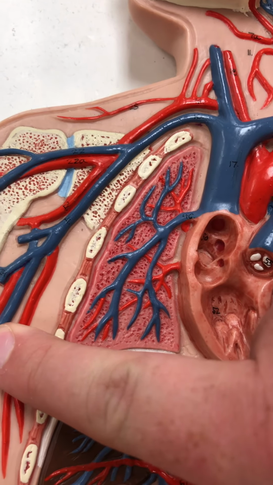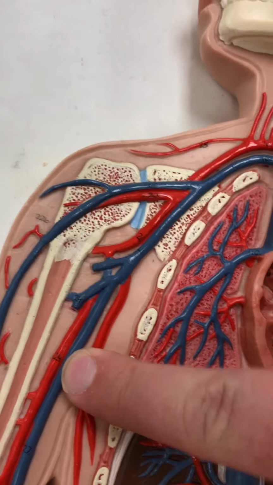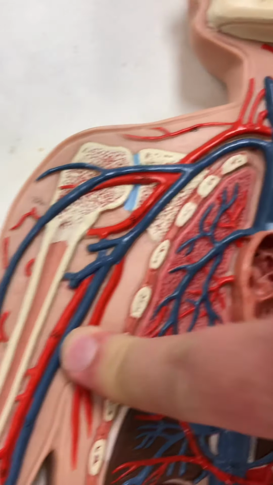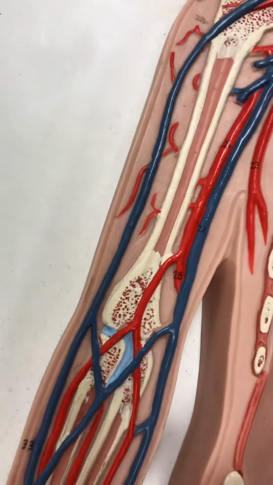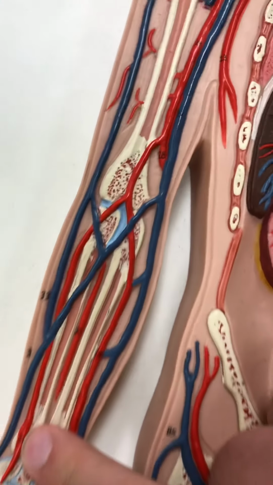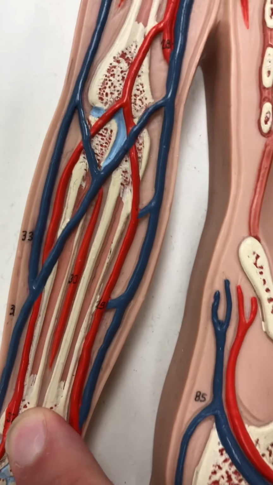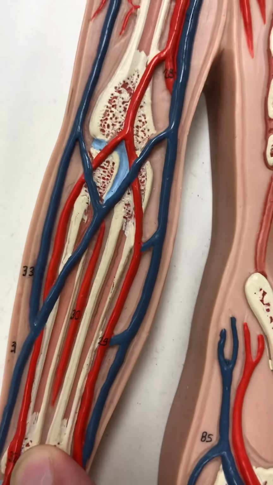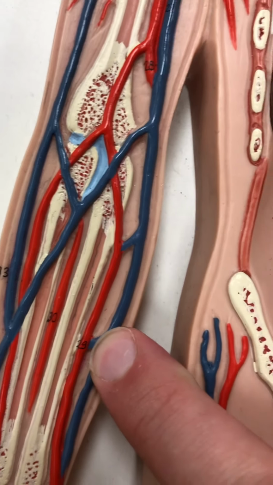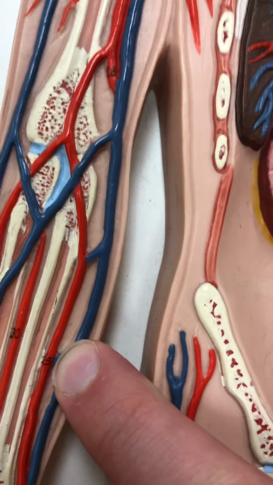Then we have the radial artery, number 32. And of course, the radial artery is going to be near the radius. So you can see it right there, the radial artery, number 32. We have the ulnar artery, number 29. Okay, on the ulnar side of the arm.